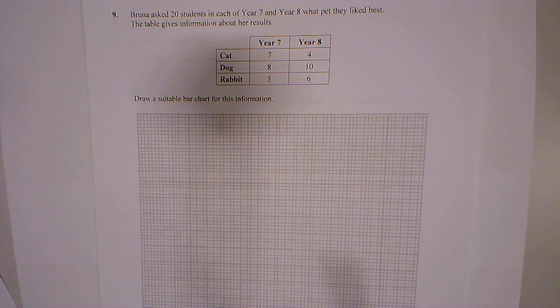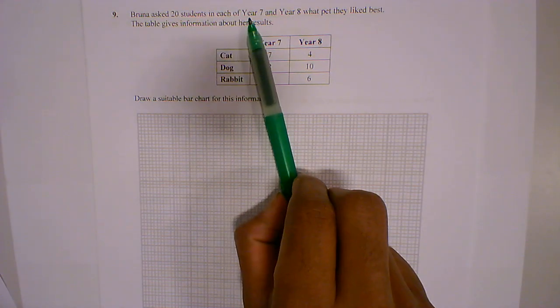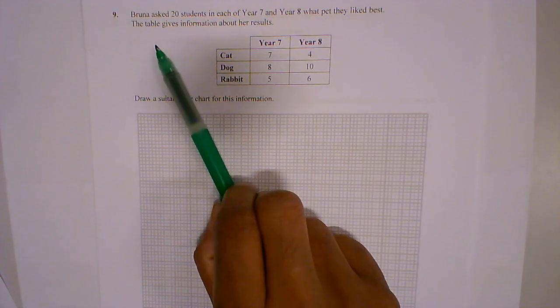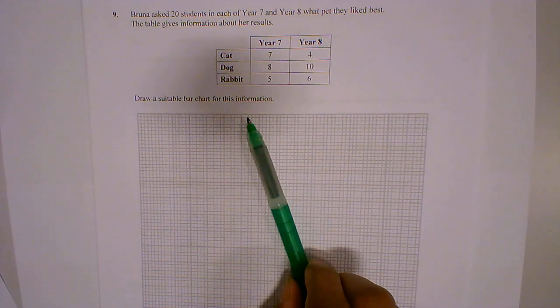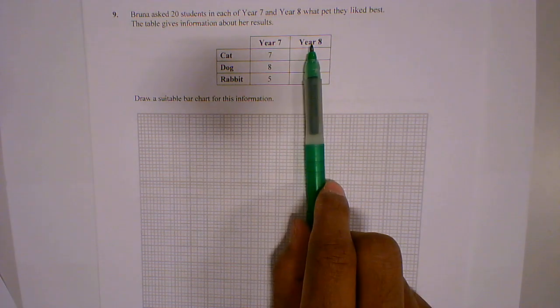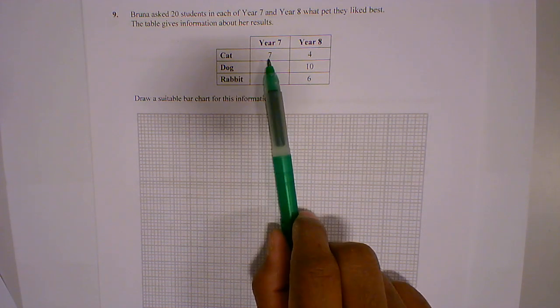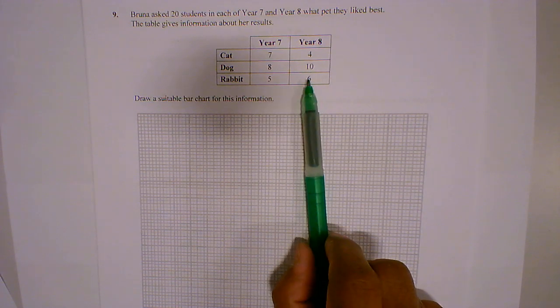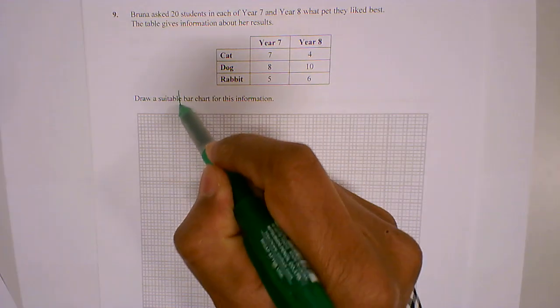So let's read the question. Bruno asked 20 students in each of year 7 and year 8 what pet they liked best. The table gives information about her results. So we've got year 7 and year 8, we've got cat and dog and rabbit. So cat 7 and 4, dog 8 and 10, rabbit 5 and 6. So draw a suitable bar chart. So we need a bar chart.